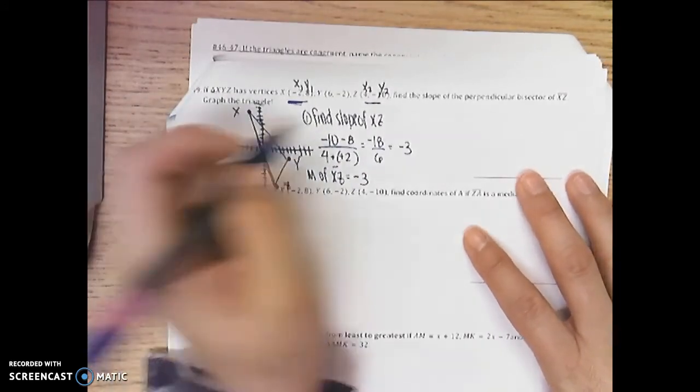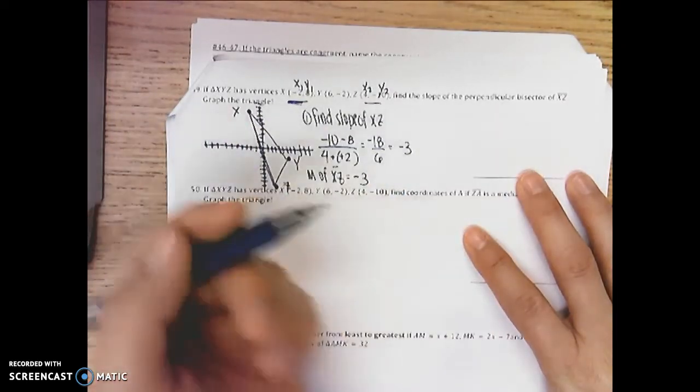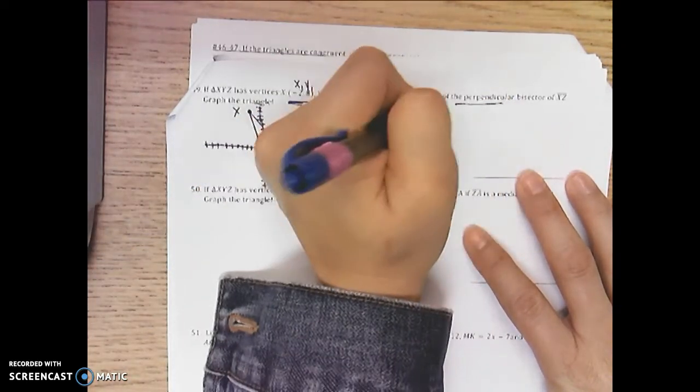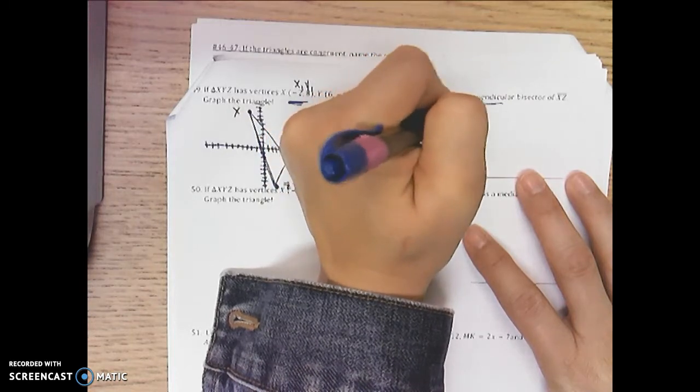Remember, I need the slope of the perpendicular bisector. So perpendicular is opposite reciprocal.